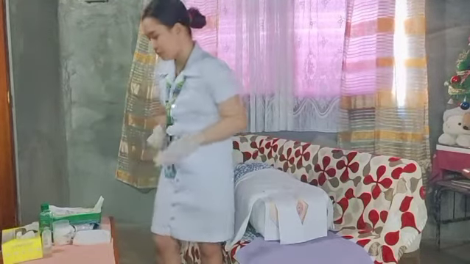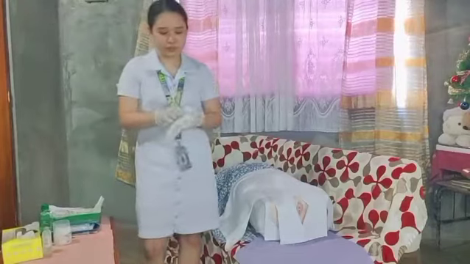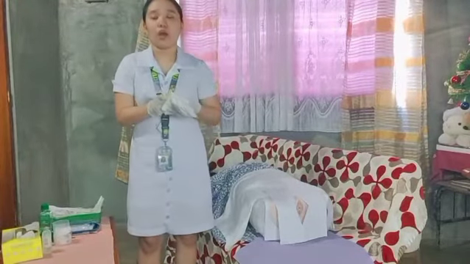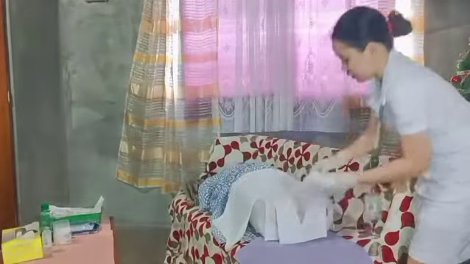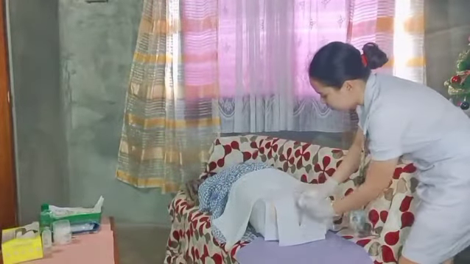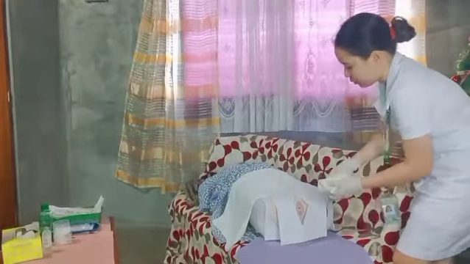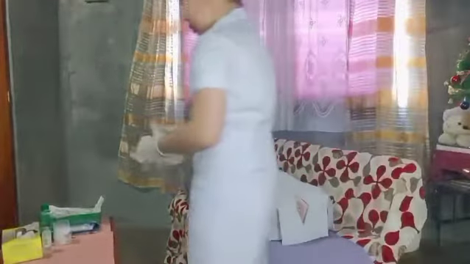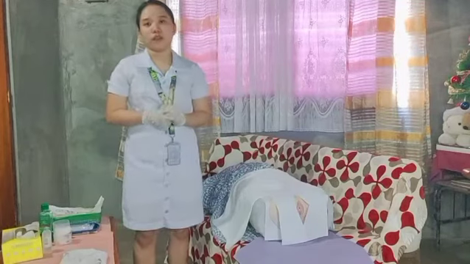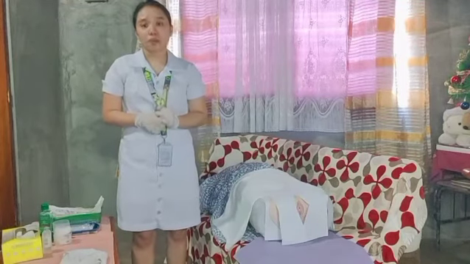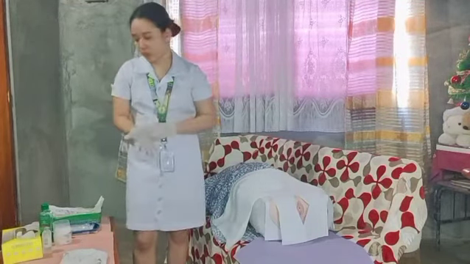So we're going to use the washcloth, and clean with cotton balls following the proper stroke, top to bottom, inner to outer stroke.